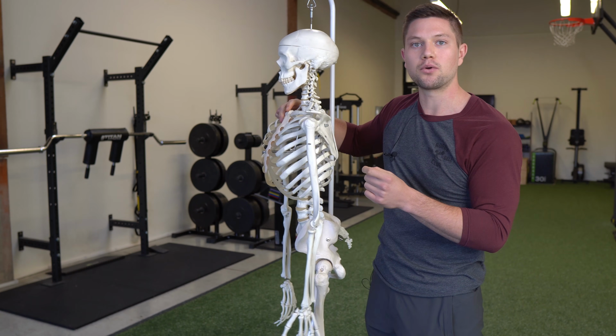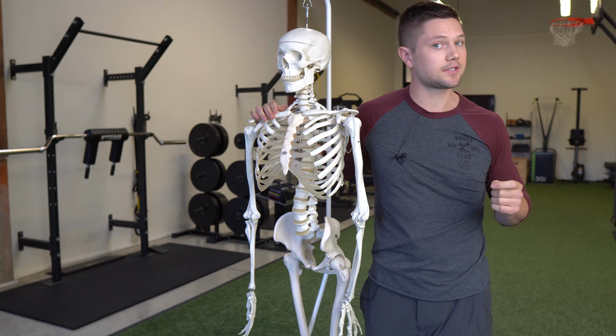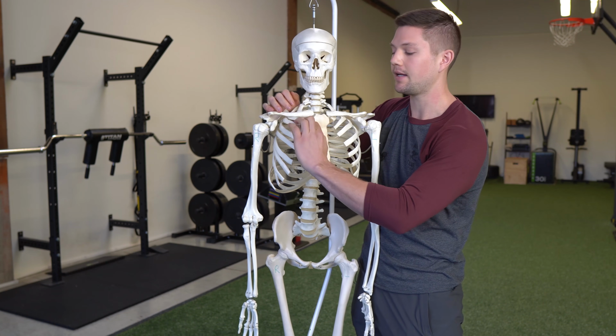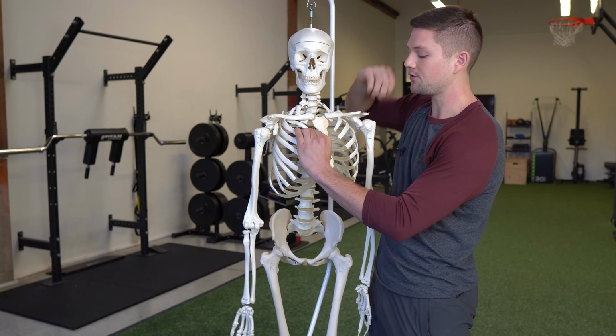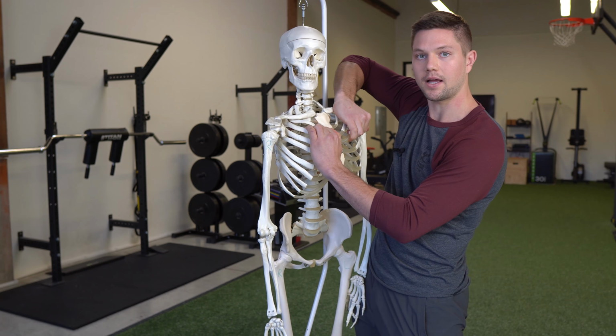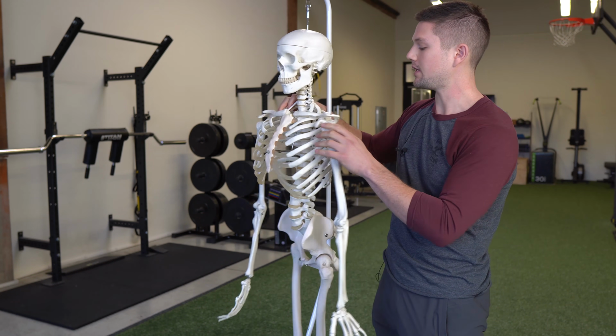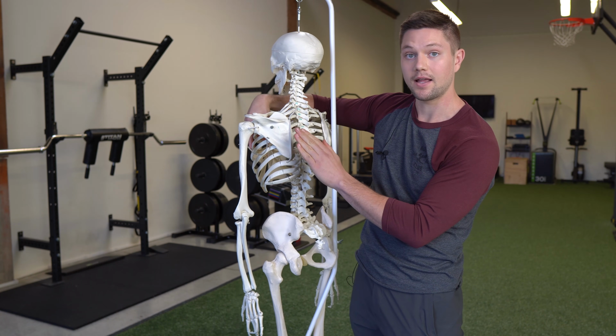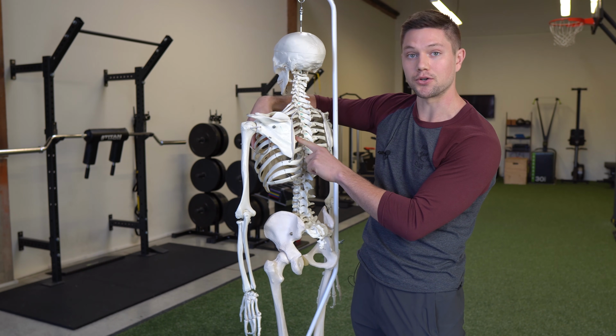For example, in order for me to turn towards the left side, to have left trunk rotation, these ribs right here on the right side need to come down, and these ribs on the left side need to open up. So that's going to result in me needing to get these ribs to be pushed back on the left side. This is rib cage external rotation.